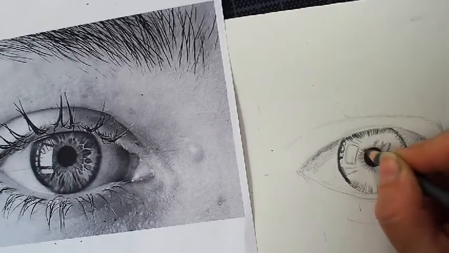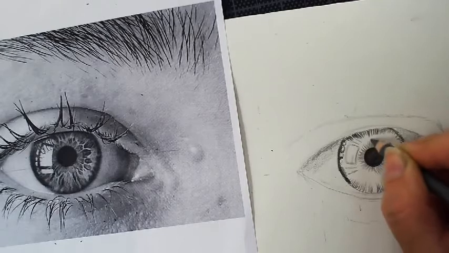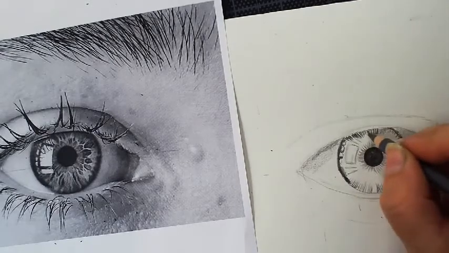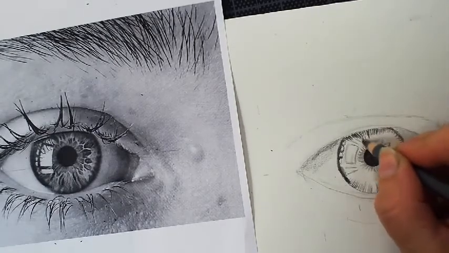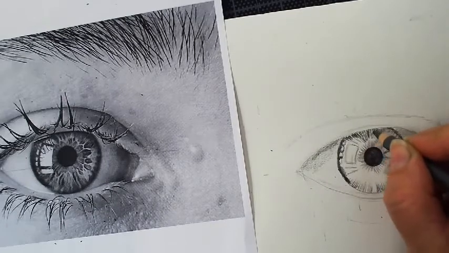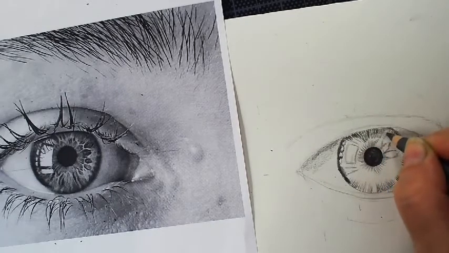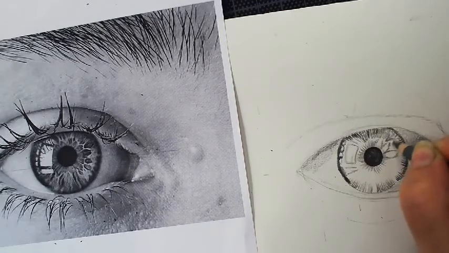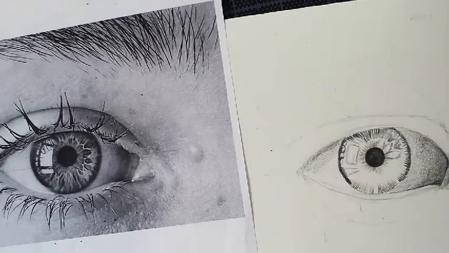up to the highlight and all around. And use those lines we're doing as a guideline for leaving that negative space in there.